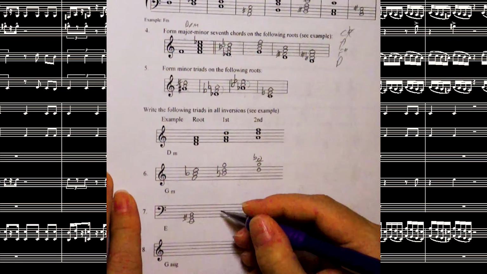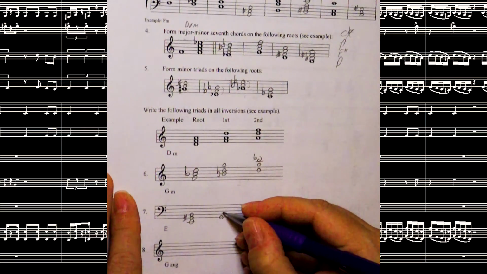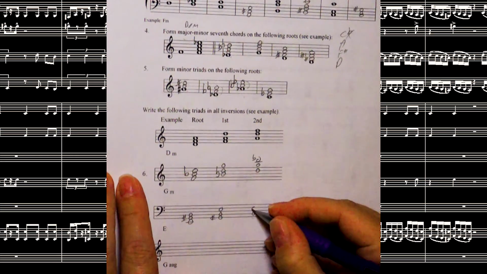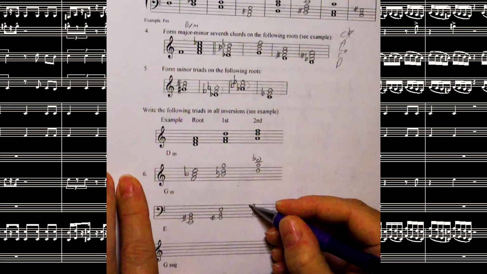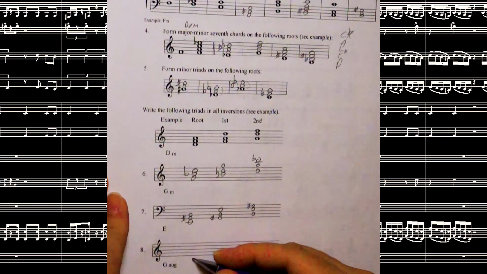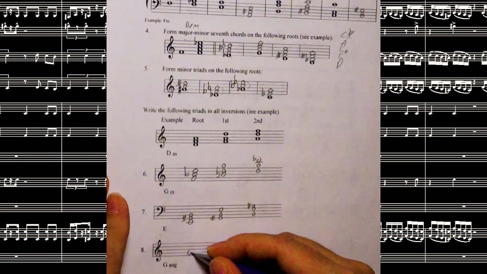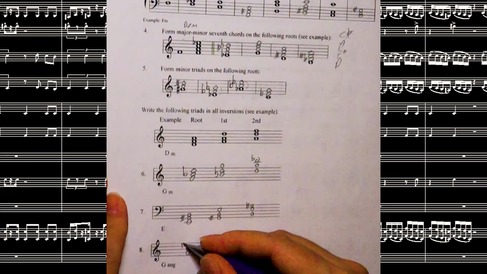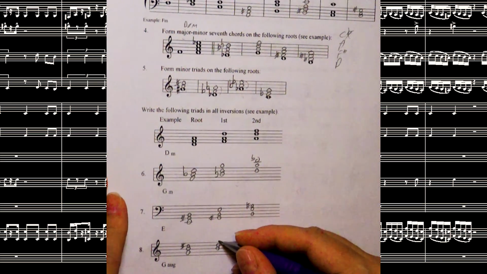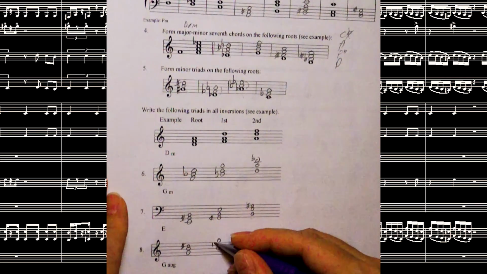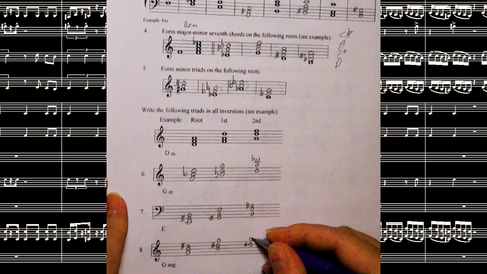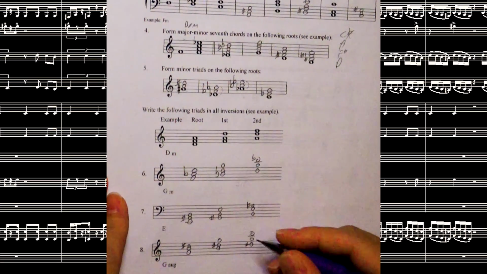G sharp. And this one is going to be augmented. There you go.